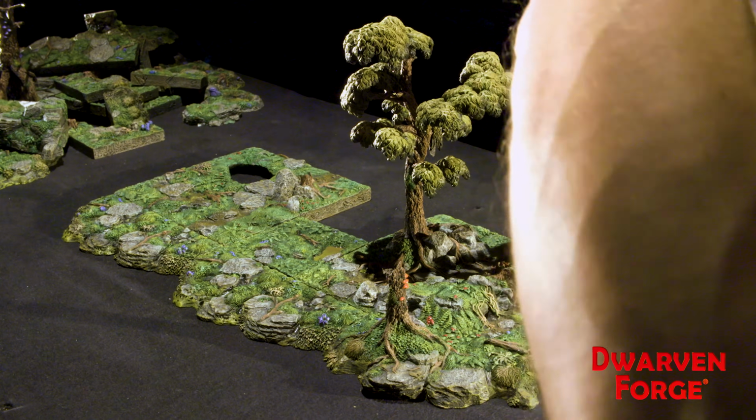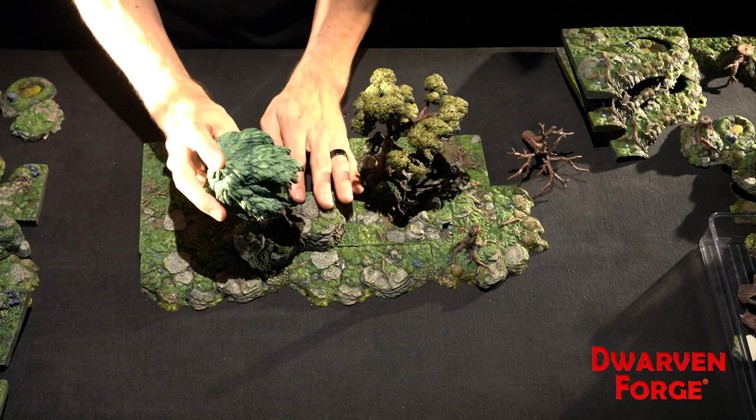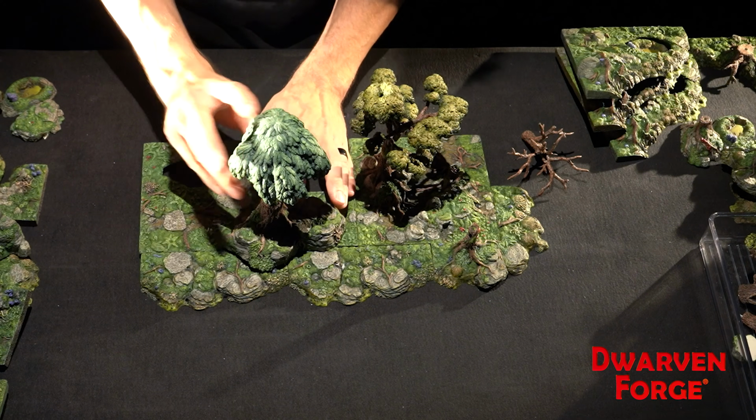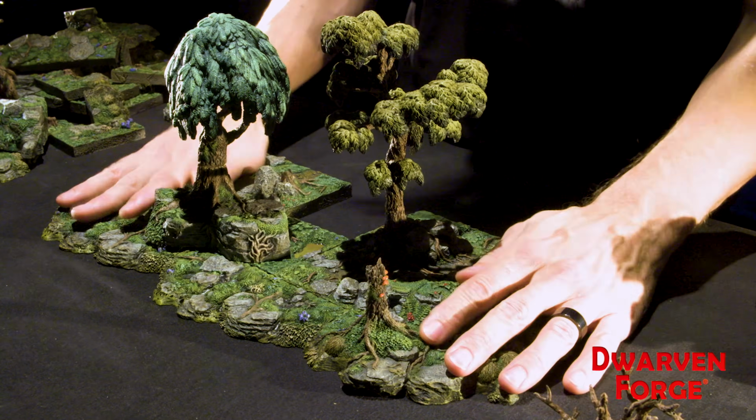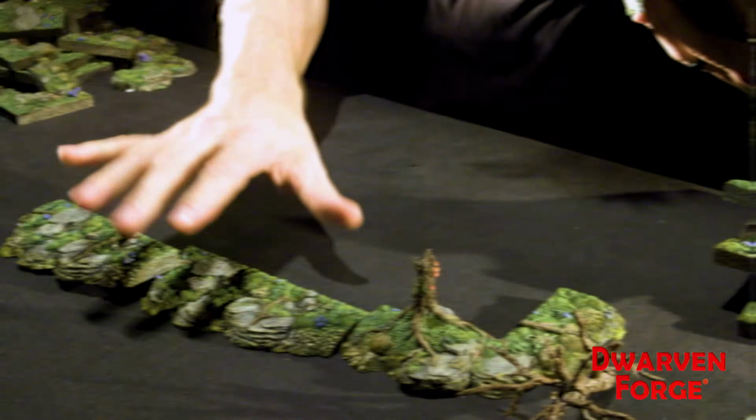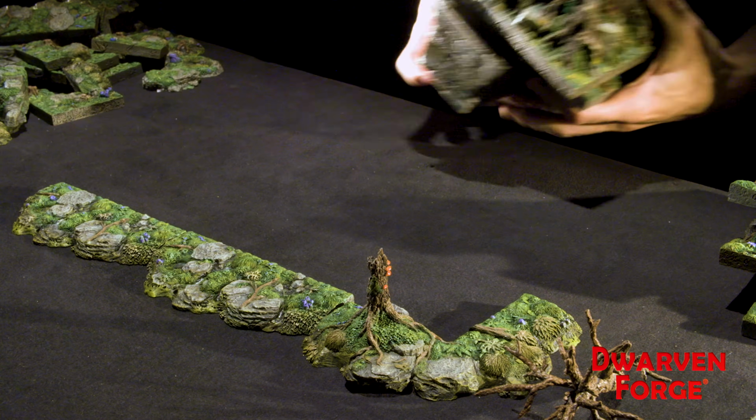Where is the willow tree? Well, all the swamp stuff plays very nicely with the forest. Basically, it's just a wet forest. All right, so now let's look at the swamp with some of our old forest pieces.